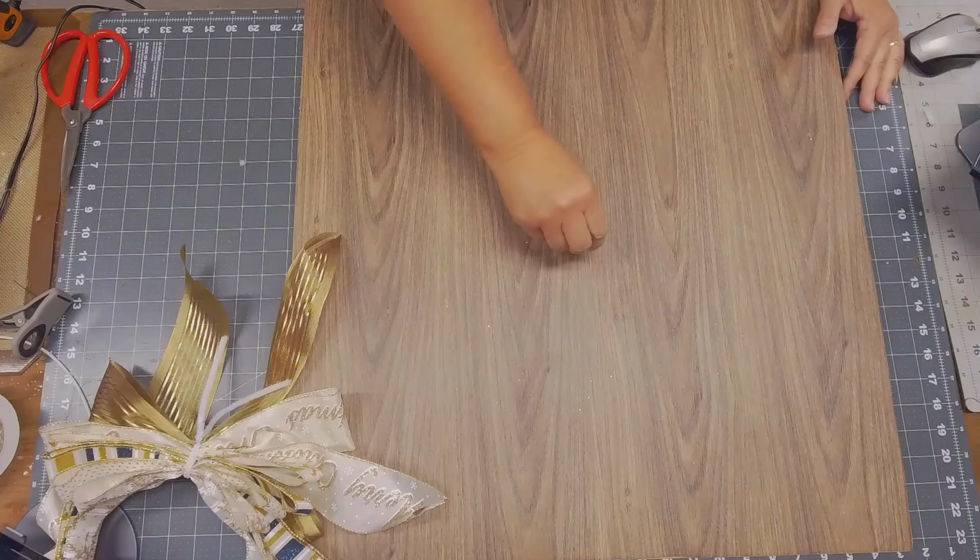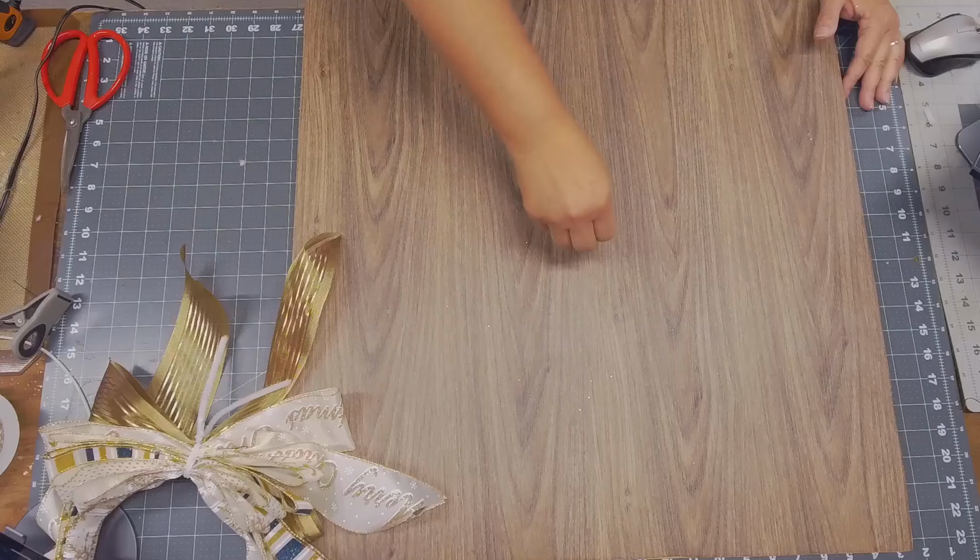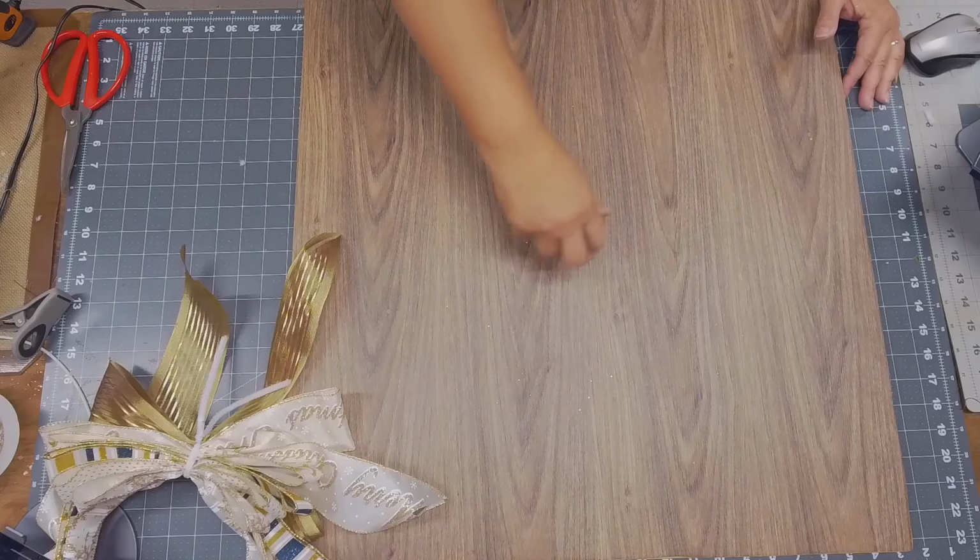I'm going to go ahead and put my C-hook back in the center. This is a 24 by 24 by 1 inch thick piece of lumber, and I'm just adding a C-hook to the center.